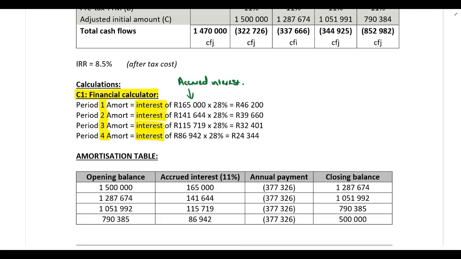Guys, even though you are using your financial calculator, don't just use the financial calculator and write down your answer. You must show your calculator steps, otherwise you will not score these marks. All right, so using your financial calculator, get the accrued interest for periods 1, 2, 3, and 4. That interest is going to be tax deductible.